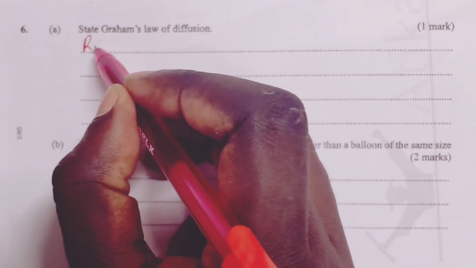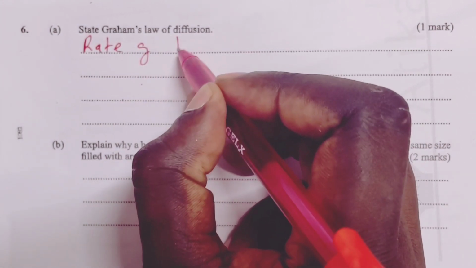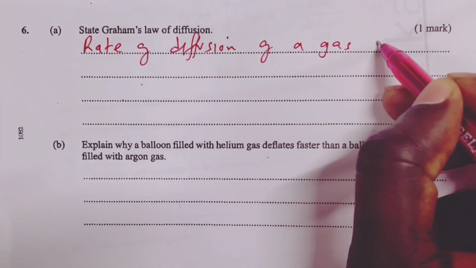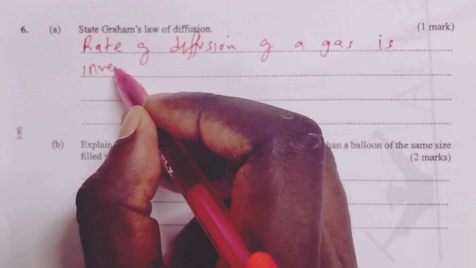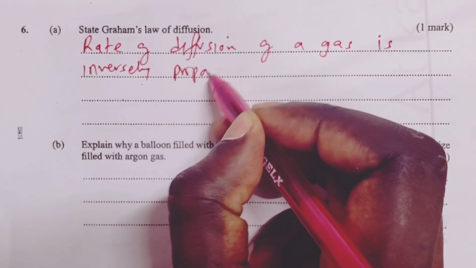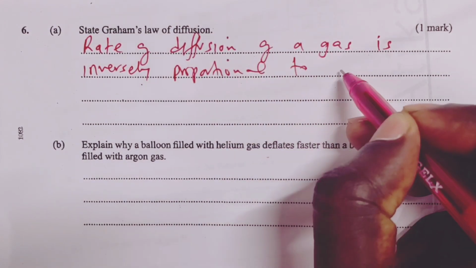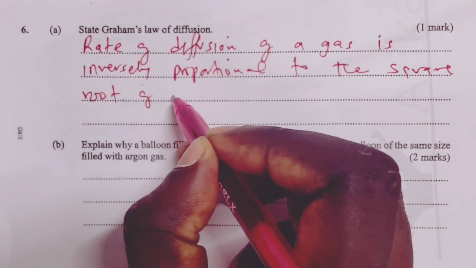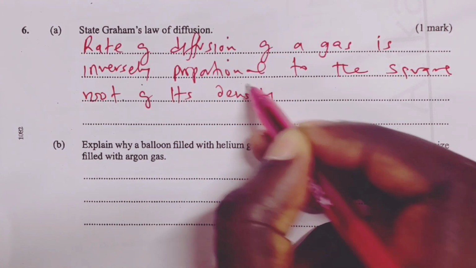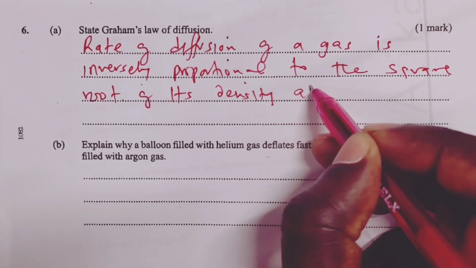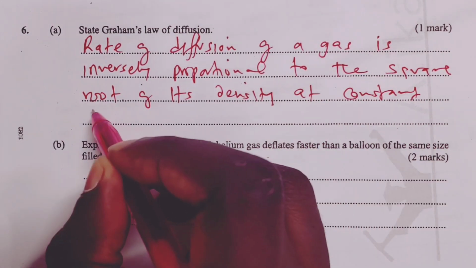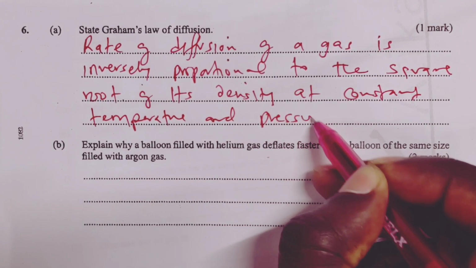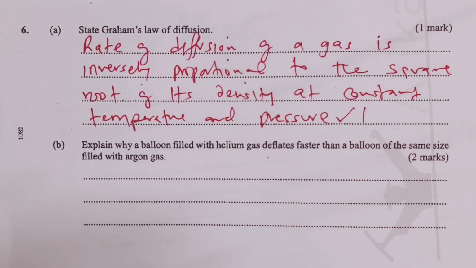Here, Graham's law states that the rate of diffusion of any gas is inversely proportional to the square root of the density of the gas, of course, at constant temperature and pressure. This would be good enough for 1 mark.